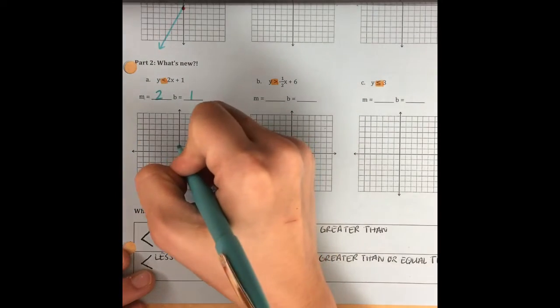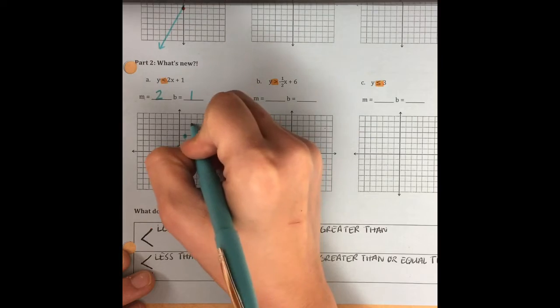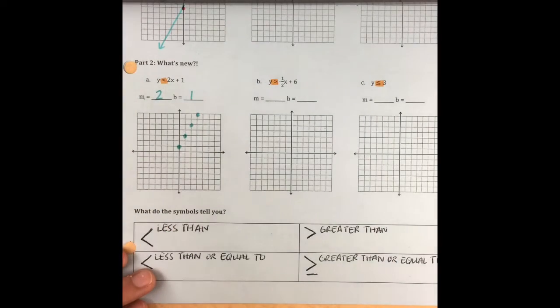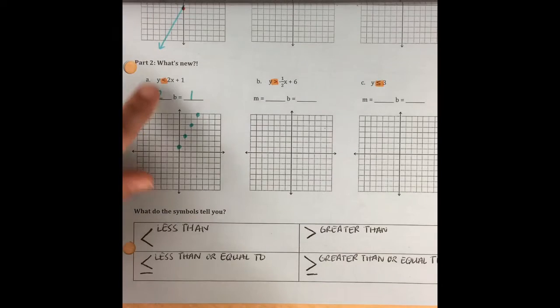My slope of 2 tells me to go up 2 over 1, up 2 over 1, up 2 over 1. But this is where the change happens. Notice this is a less than symbol. If it's a less than symbol, it's telling you all the solutions to this equation are below the line. And there's no equal sign, so it's saying the points on the line are not solutions either. So all the solutions are below this line.